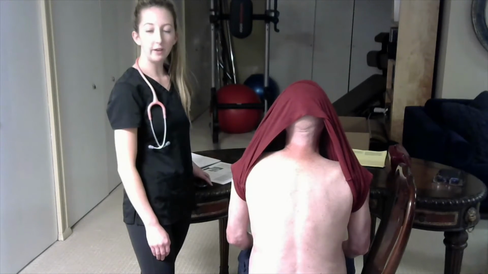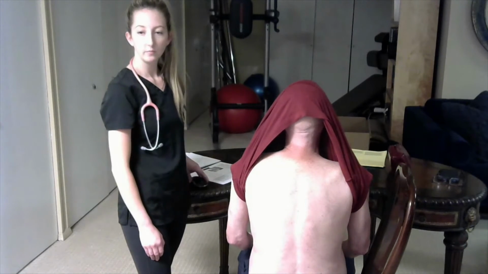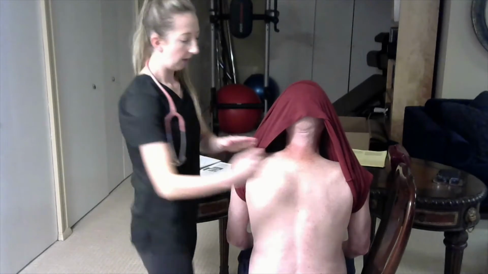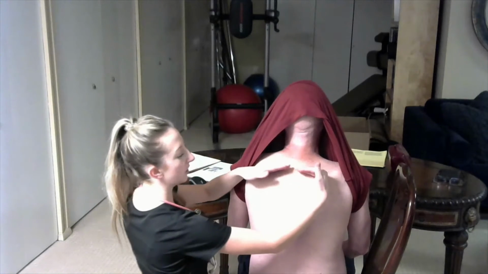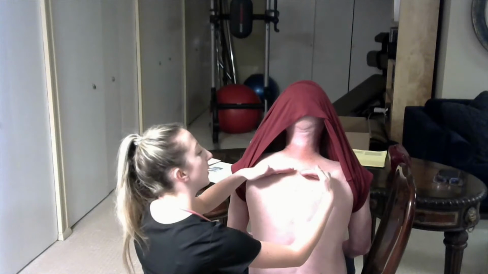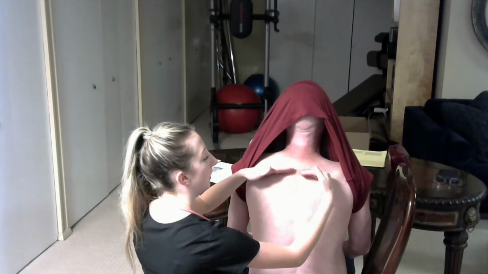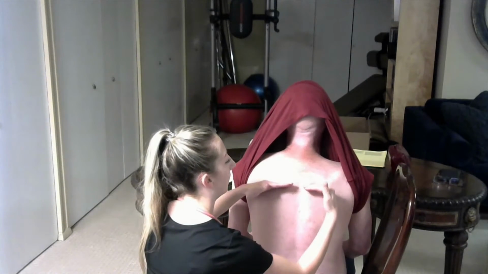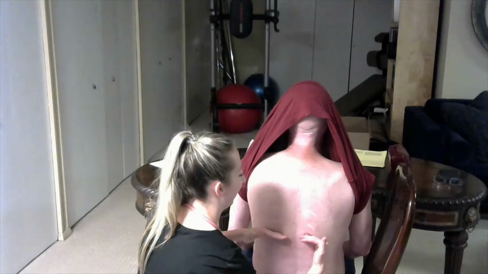Next, we will be evaluating for tactile fremitus. I'll begin by taking the ulnar sides of my hands and placing them at different levels on the patient's posterior back. I'll then ask the patient to repeat the word 99 or blue moon repetitively. 99, 99, 99, blue moon, blue moon.